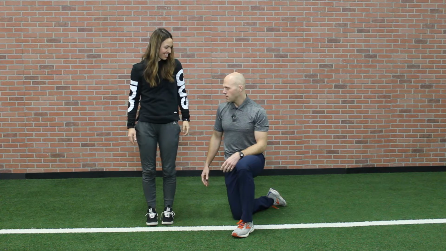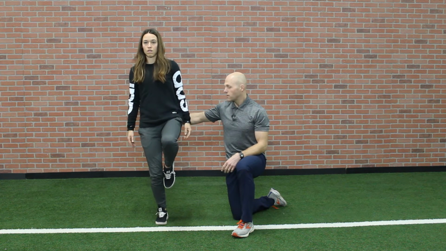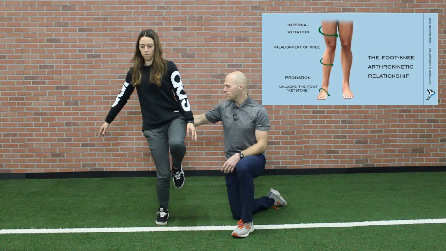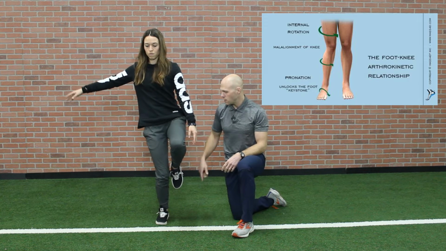Let's try the same thing on the other side so they can see. So let's go up into our single limb support. So again, if we are running with a cadence that is too low and we are putting too much stress on our glute med, min, and max to stabilize our pelvis, and we start to drop into femoral adduction, internal rotation, tibial internal rotation, we cause pronation of our midfoot, which stretches the plantar fascia.